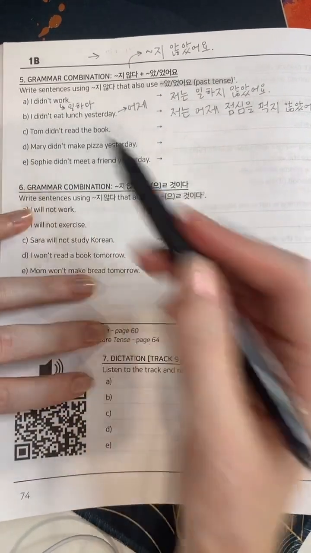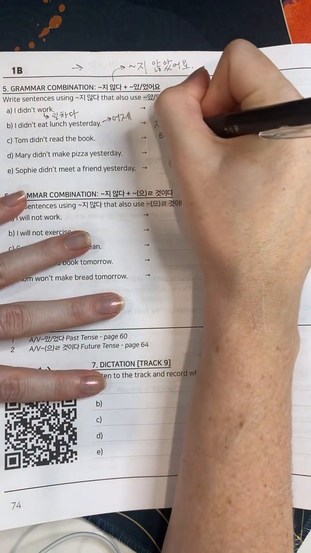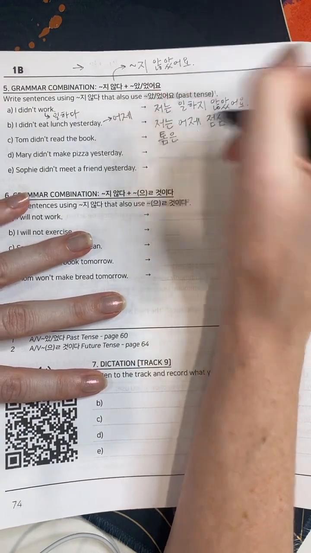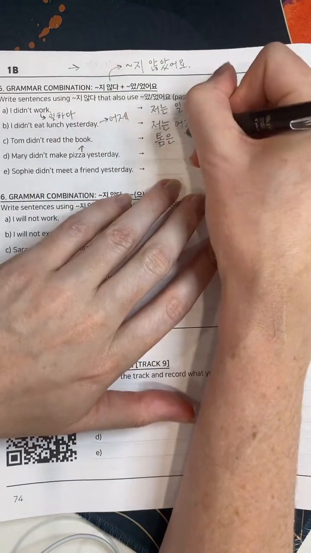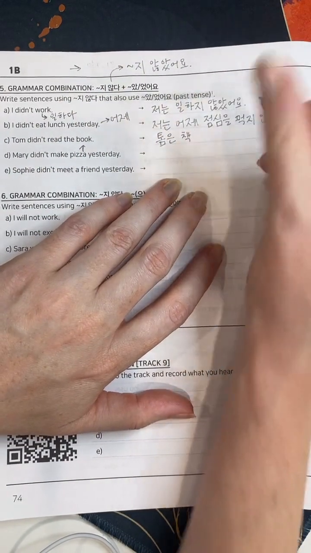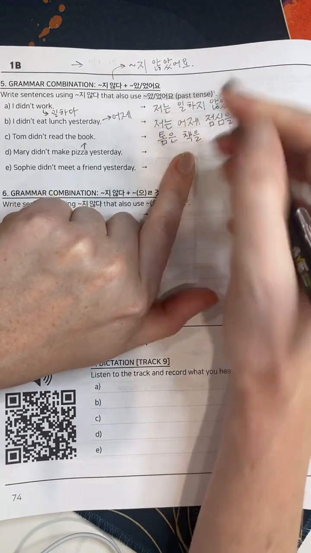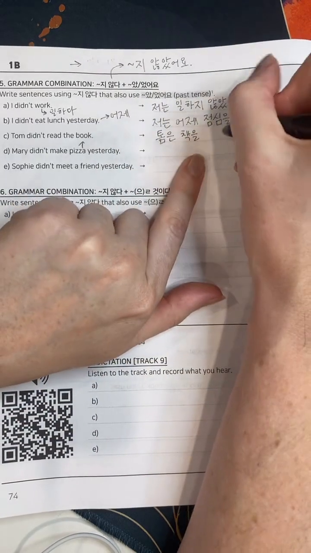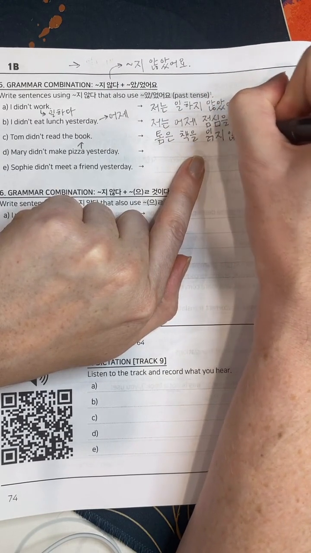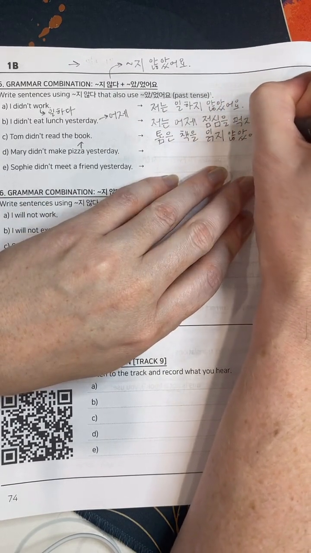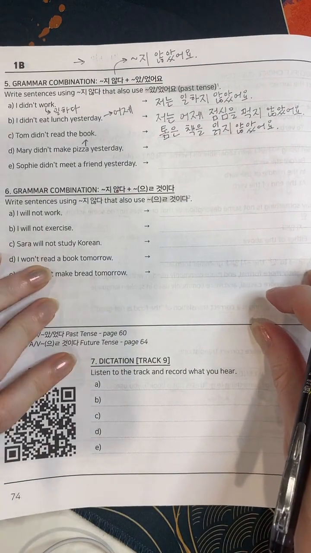Okay. C. Tom didn't read the book. All right. We have a new subject, Tom. Tom은. He didn't read the book, so we've got to go with the book next. Tom은. So again, we need to use the object particle because we're doing an action, reading. Tom은 책을 읽지 않았어요. Tom didn't read the book.